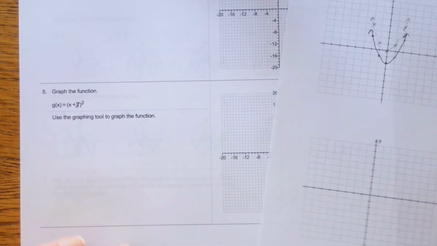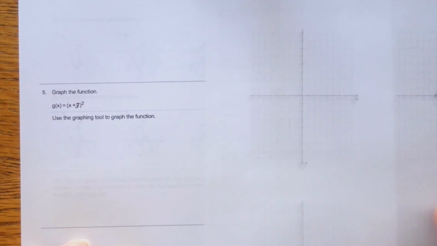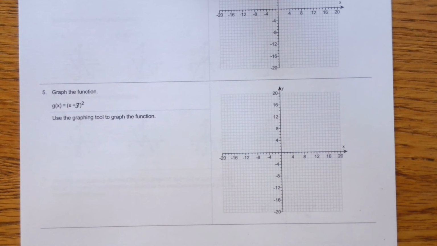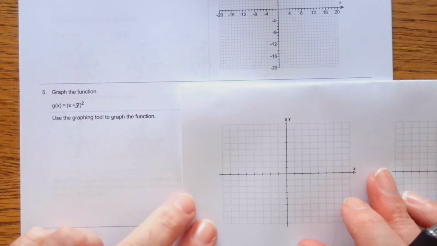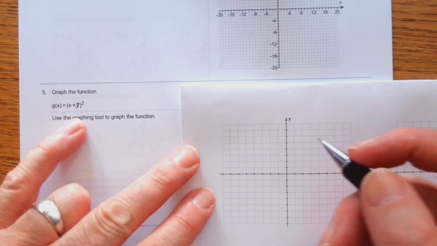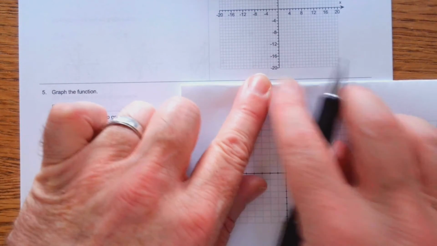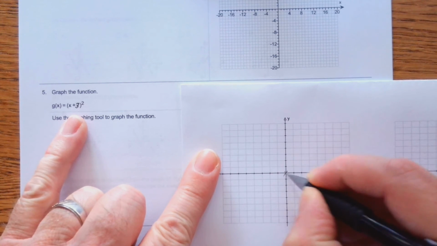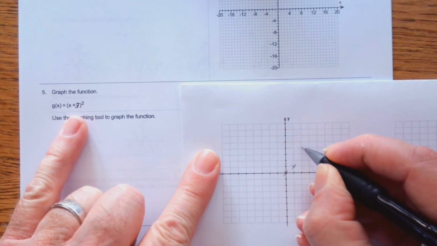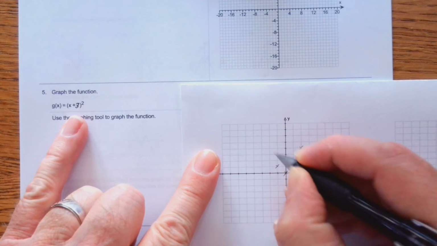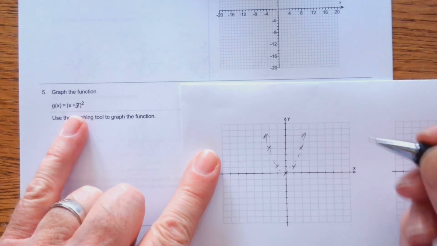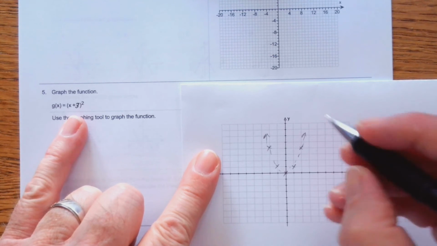So on number 5, and it's getting a little harder here. Let's see, let me fold this. There we go. Okay, so hopefully you remember what that looks like. I'll let you maybe give that a try. Again, our original function looks like this. That's y equals, or g of x equals x squared.